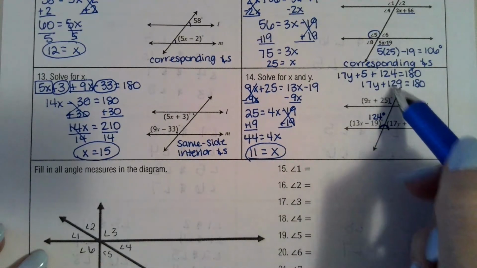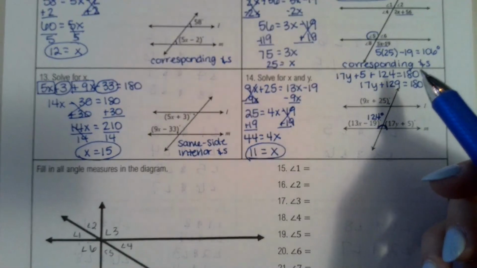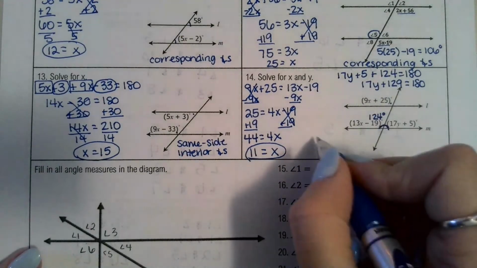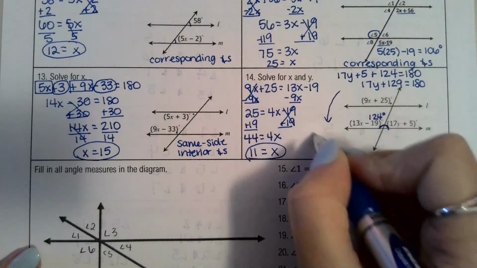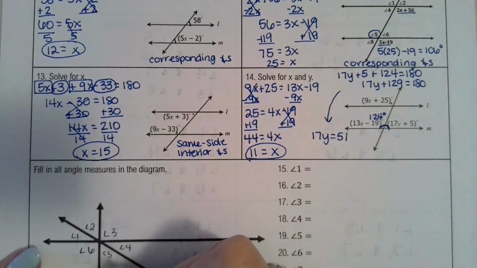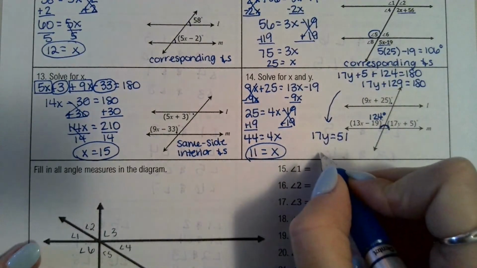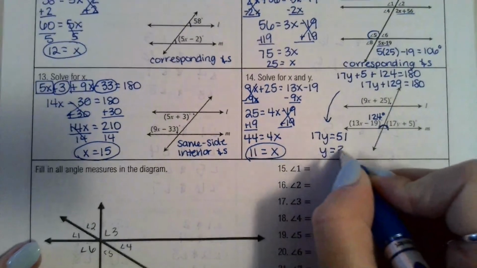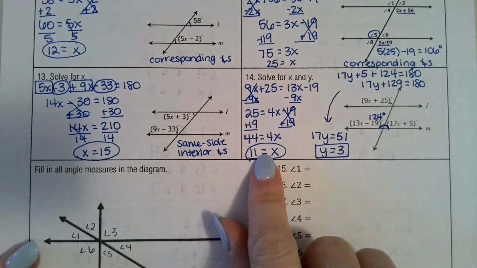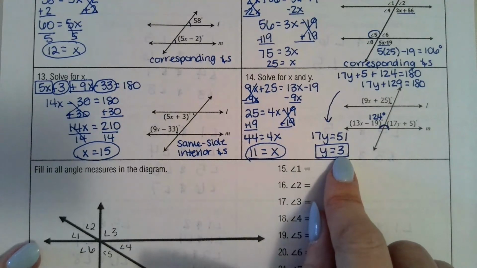Next thing I need to do is subtract 129 from 180. And this is going to give me that 17y is equal to 51. When I divide both sides by 17, y is 3. So my answers are x is 11 and y is 3.